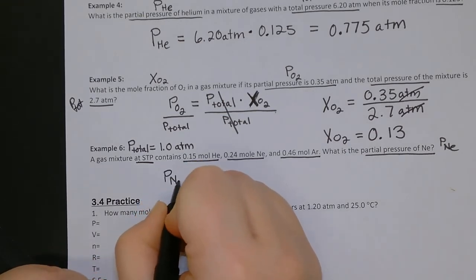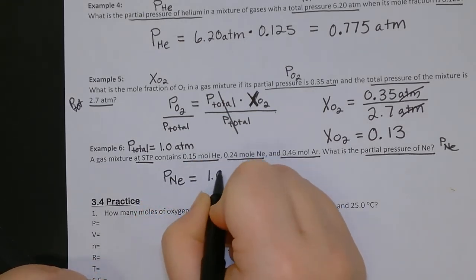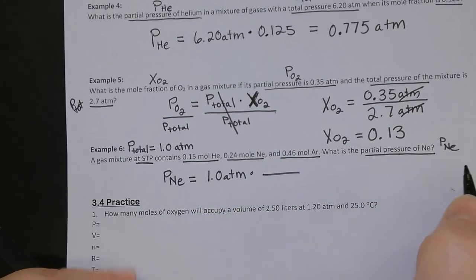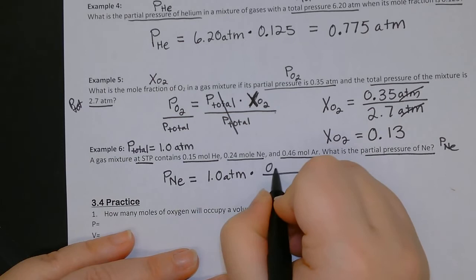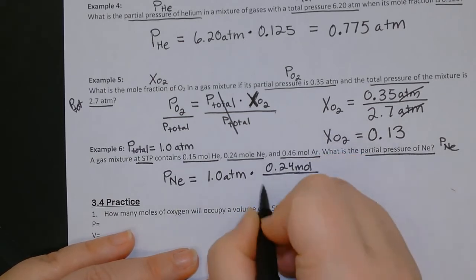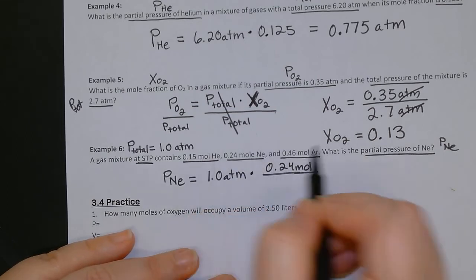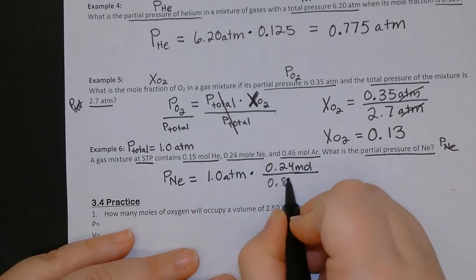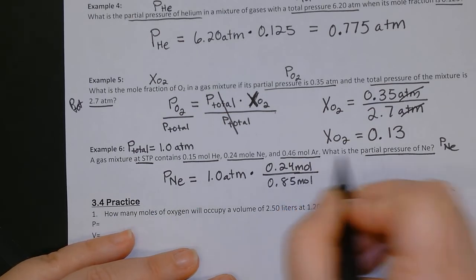So our pressure of neon equals our total pressure times our mole fraction. Well, we're looking at neon, so we want the moles of neon over our total moles. If we add all these together, we end up with 0.85 moles.